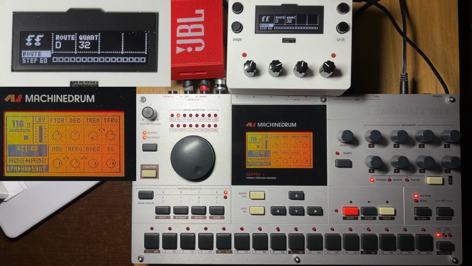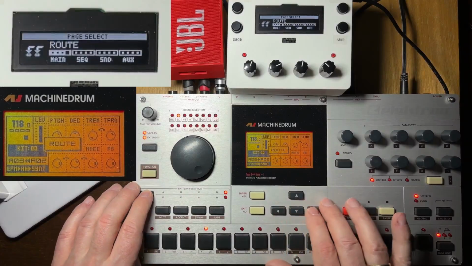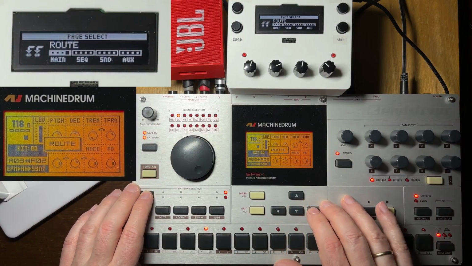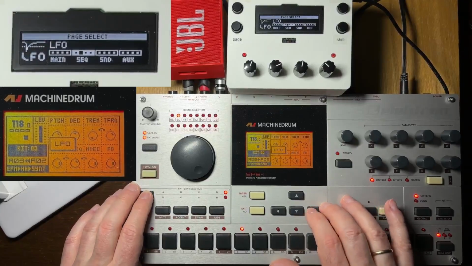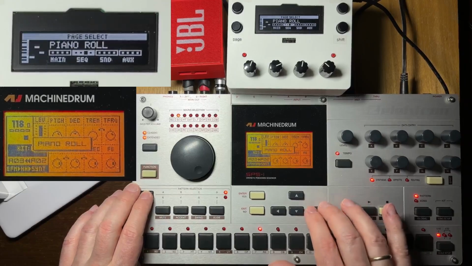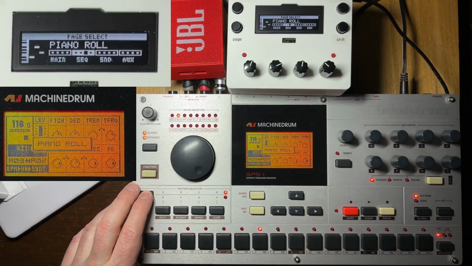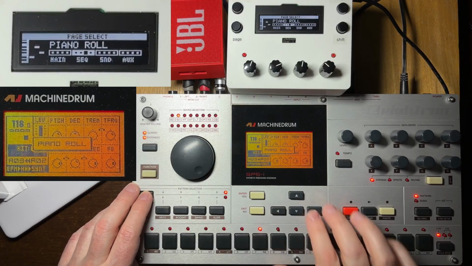So yeah, let's see what we are going to talk about later on in some other videos, which is basically, okay, step edit definitely. LFO, I will try to show things in the LFO. Piano roll, not so much. But I was just thinking maybe this function will work with my Analog Keys, so I will need to experiment with that.